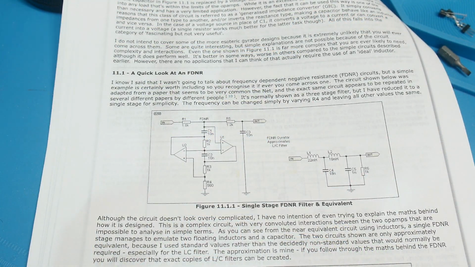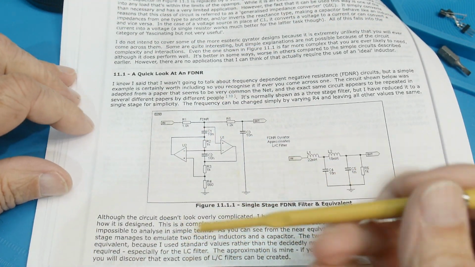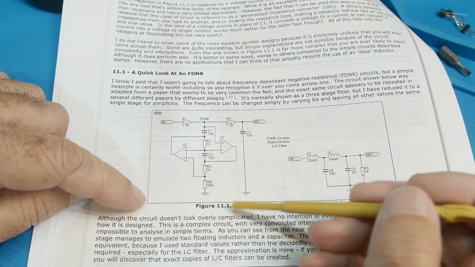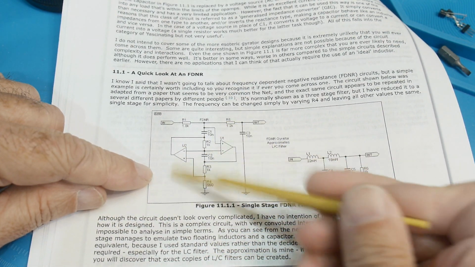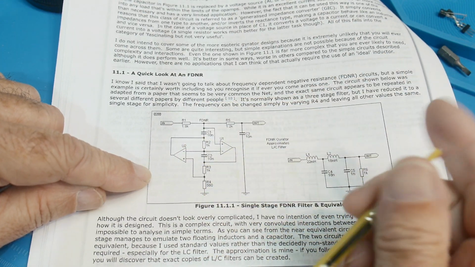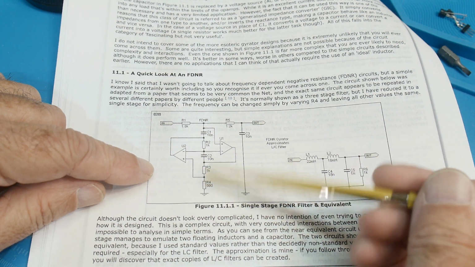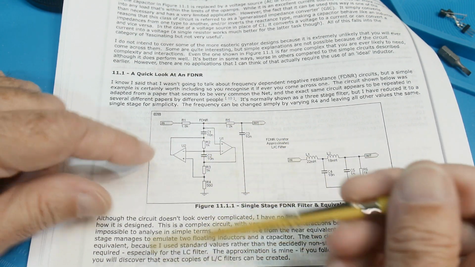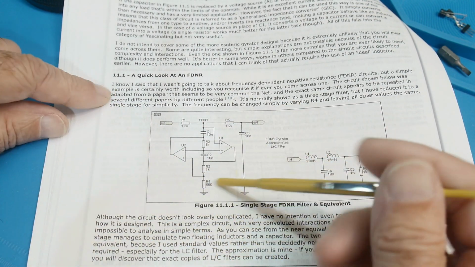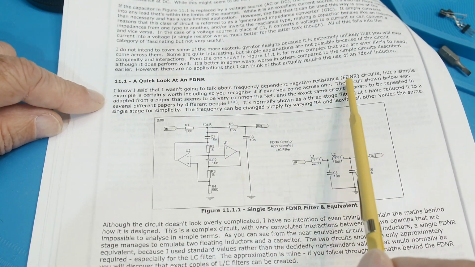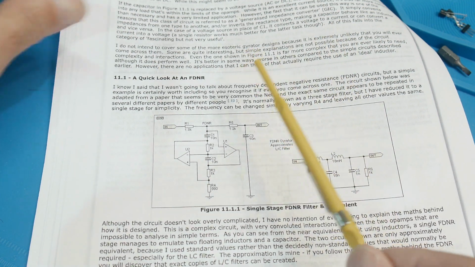So the final circuit we'll look at on this board is figure 11-1.1, and it's one of those weird 5 impedance totem poles, kind of. They're calling this a frequency-dependent negative resistance, FDNR circuit, okay?